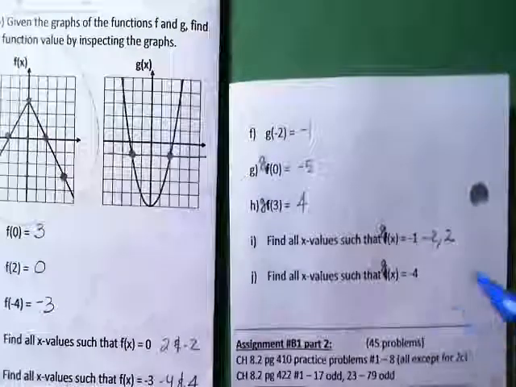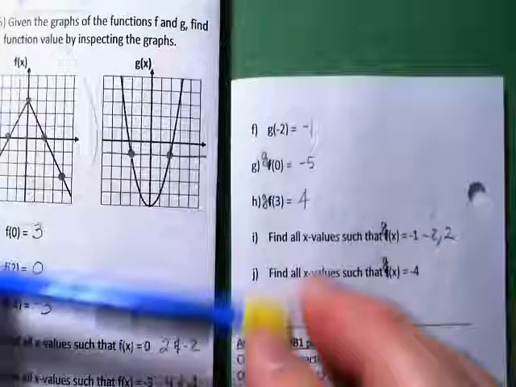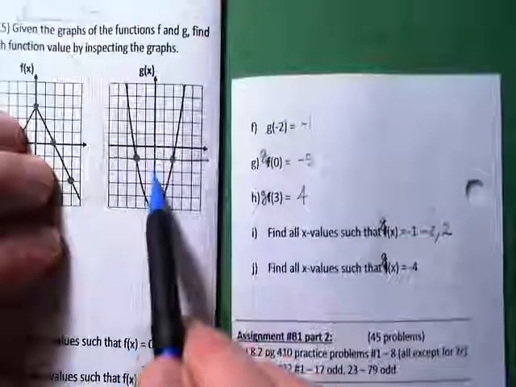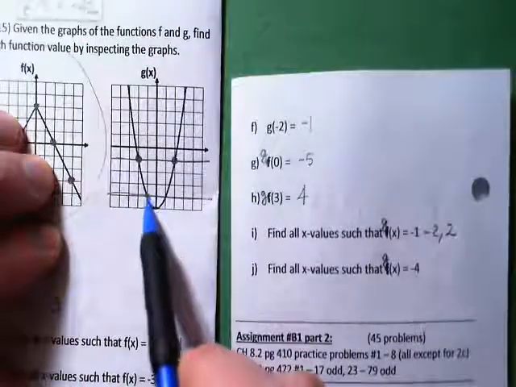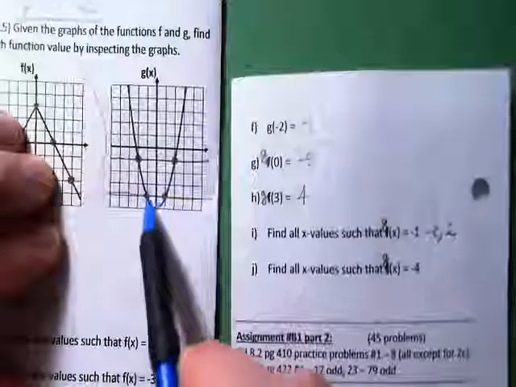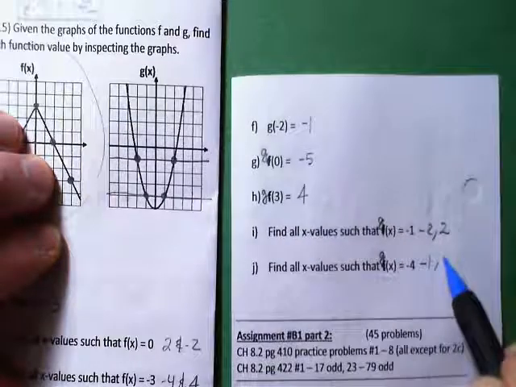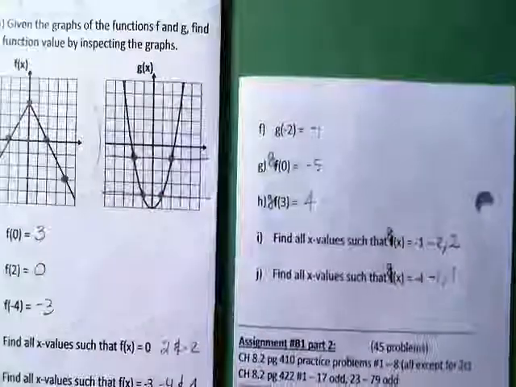And the last one is find all the x values such that g of x is -4. So basically looking at a height of -4. Okay, so -4 would be 1, 2, 3, 4. And what x values give you that height of -4? Well, the x values that give you that height would be -1 and 1. So that's your answer right there.